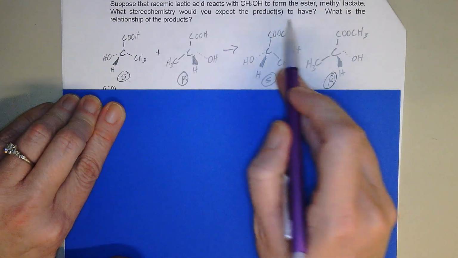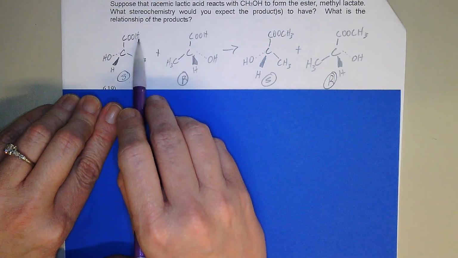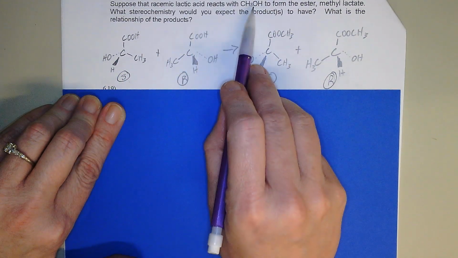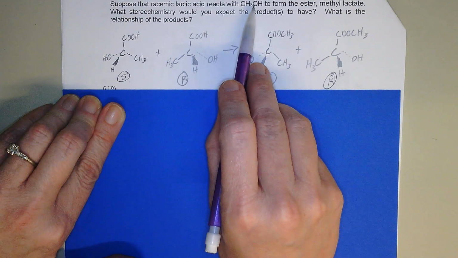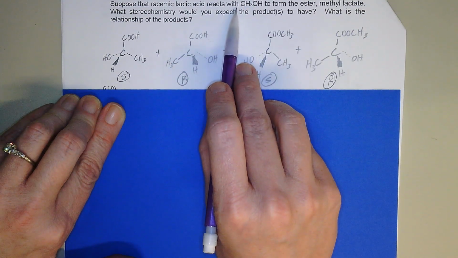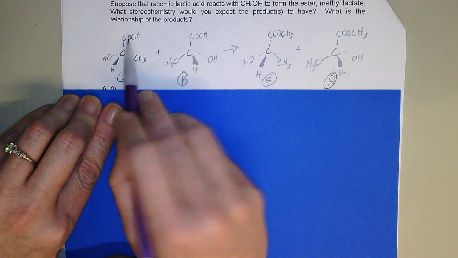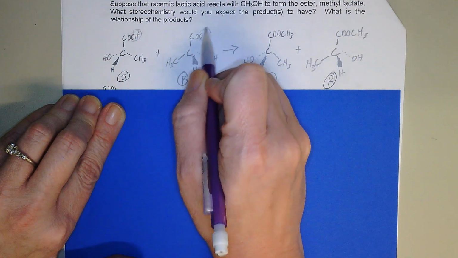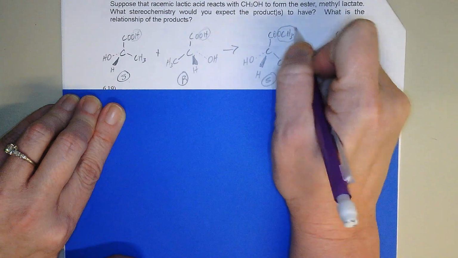If I'm adding this to it, then I'm basically cleaving off this hydrogen from each one, and I'm adding this OCH3. Sorry, we're cleaving off an OH from each of these and adding an OCH3.